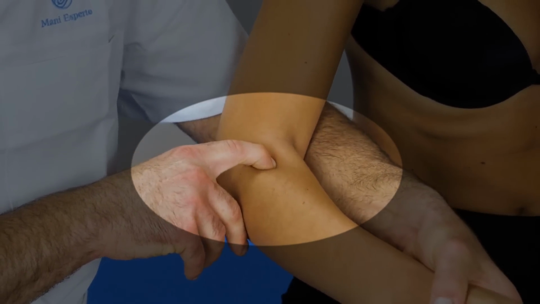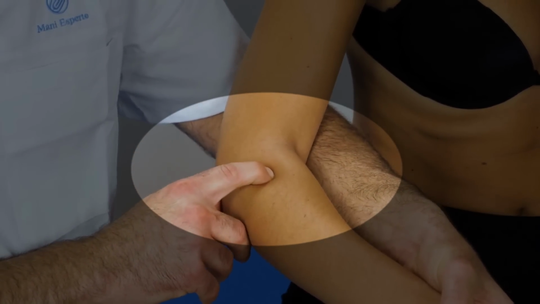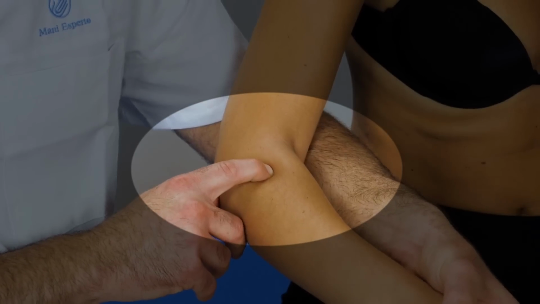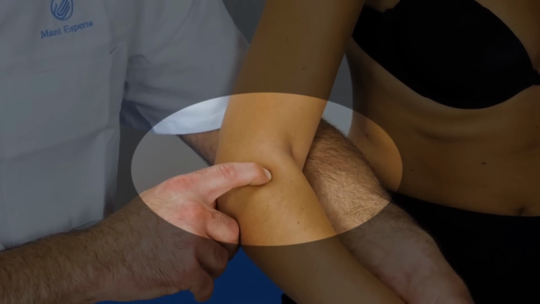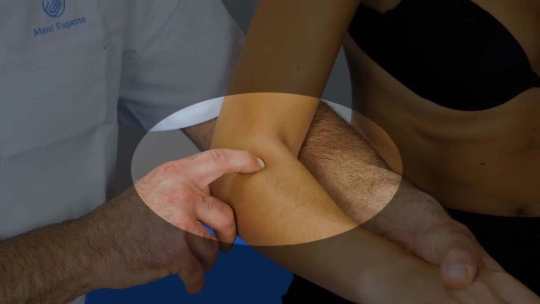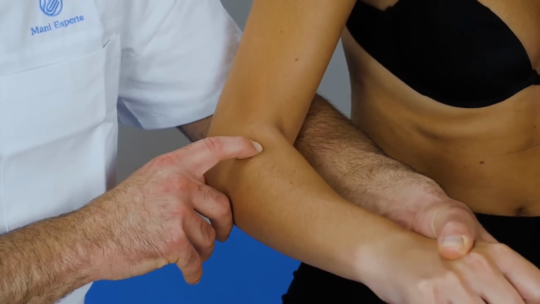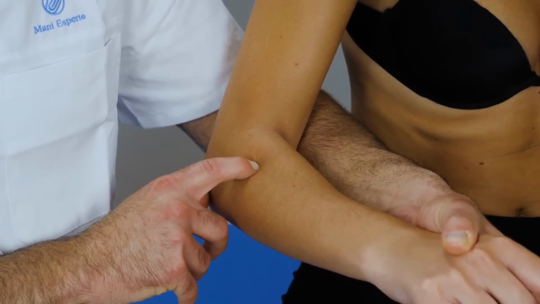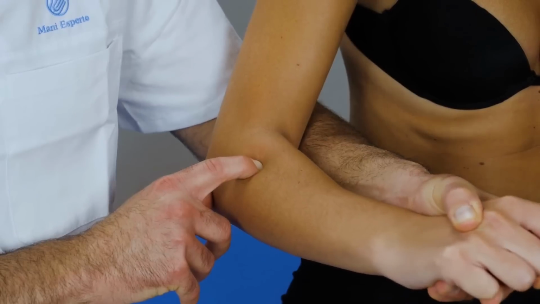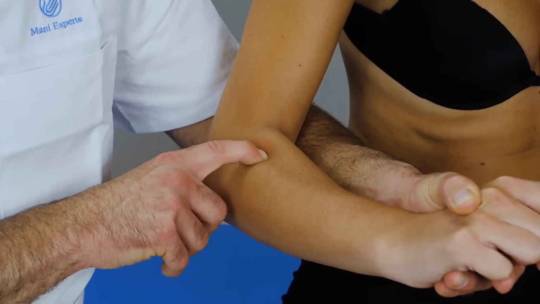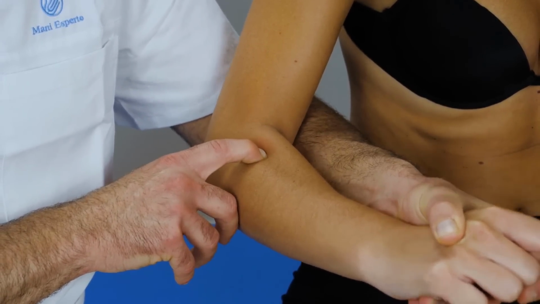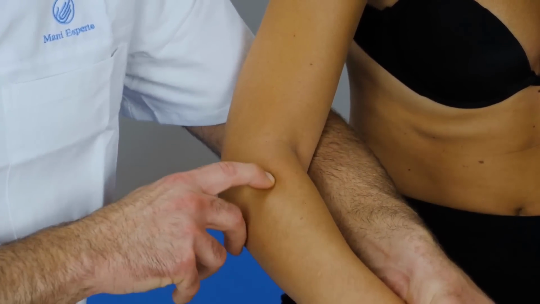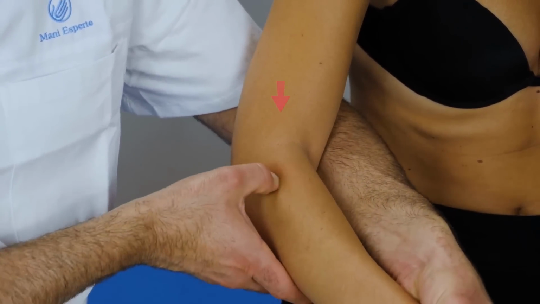Right under the long radial carpal extensor, we can find the short radial carpal extensor. Right after, we keep palpating transversely the muscle in order to find the taut bands and the trigger points. Now we are doing an ischemic compression in the long radial carpal extensor.